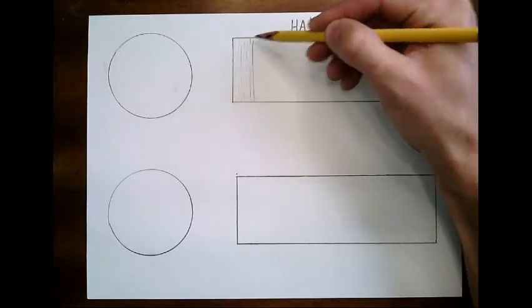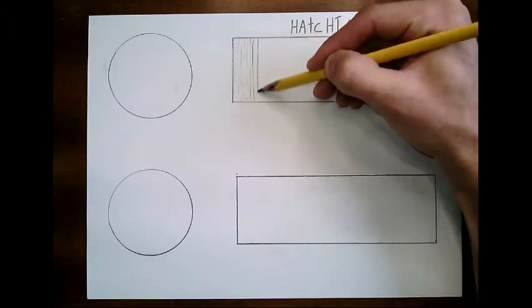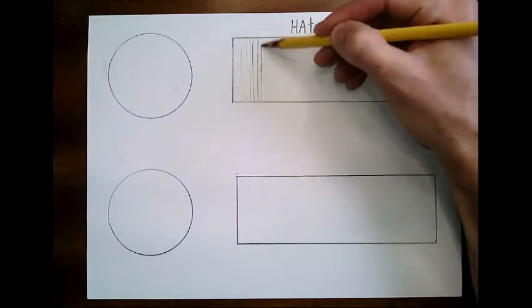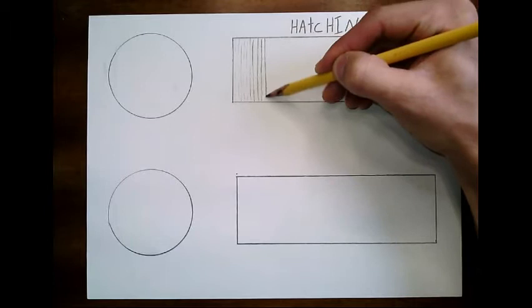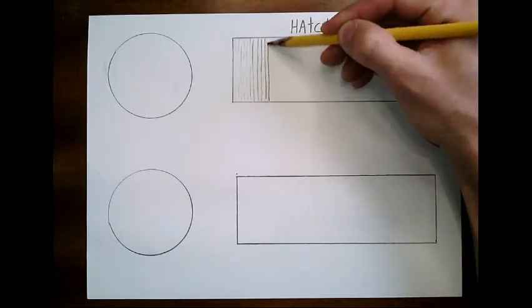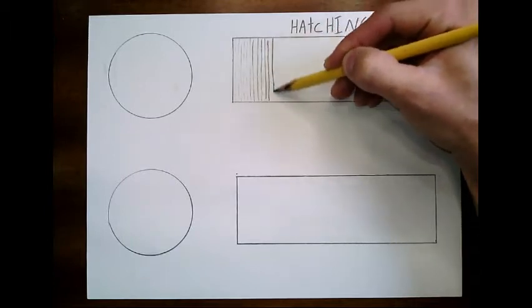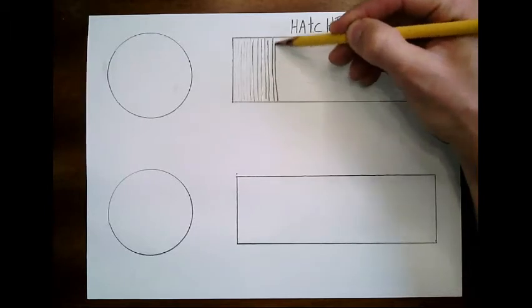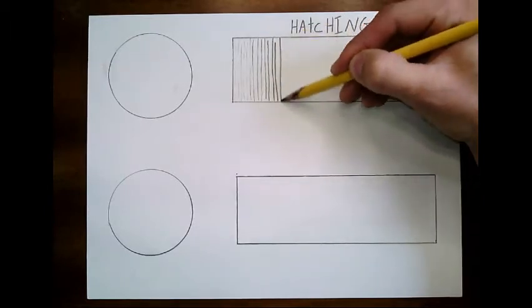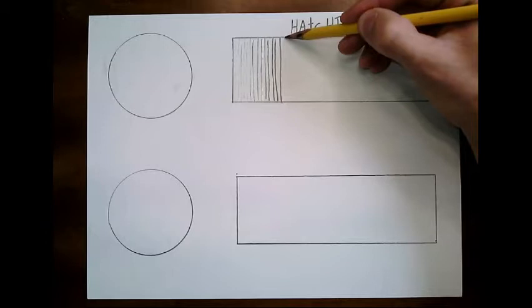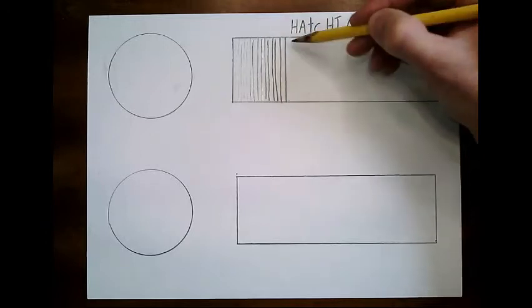As I move across, I will press harder and harder, very slowly, creating darker lines. I want to make sure early on in my hatching that these lines are evenly spaced. And as I press darker and move further, I can bring these lines together.